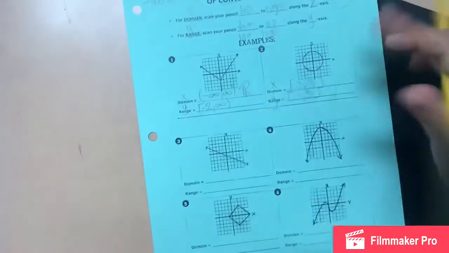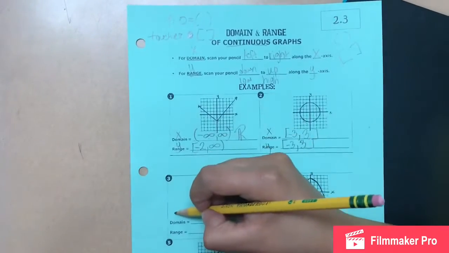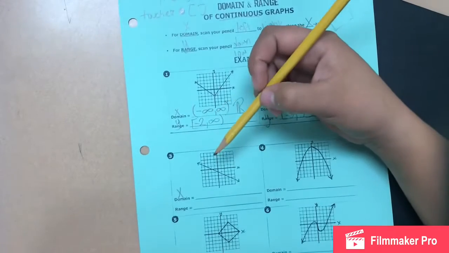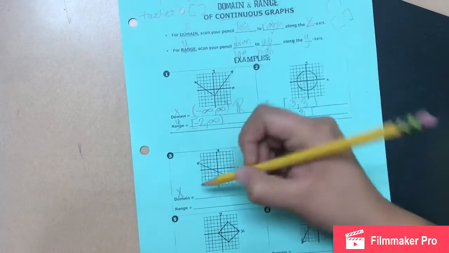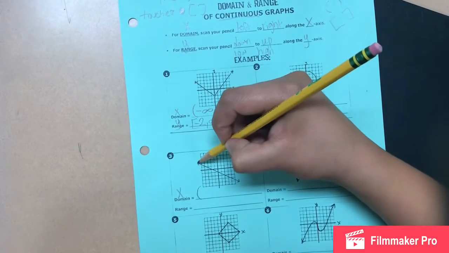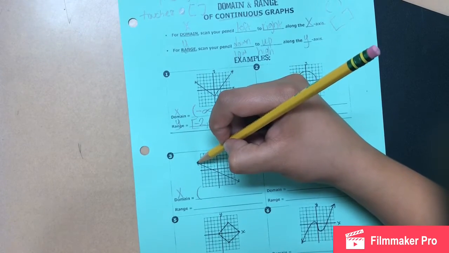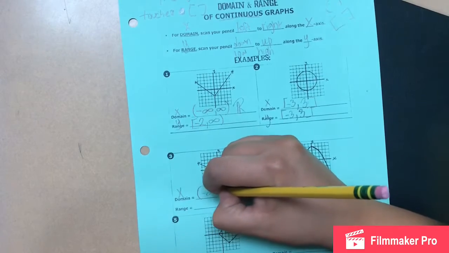Okay, number 3. So domain is your x, which is your left to right. So put your pencil on the farthest left. It's an arrow, so since it's an arrow, that's parentheses. And since it's going to go forever and ever and ever to the left, that's negative infinity.